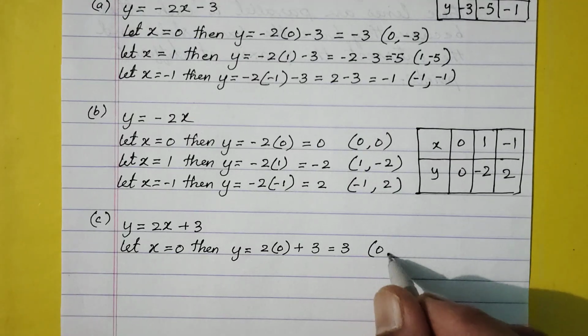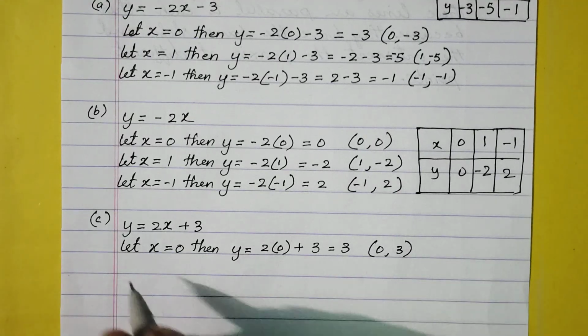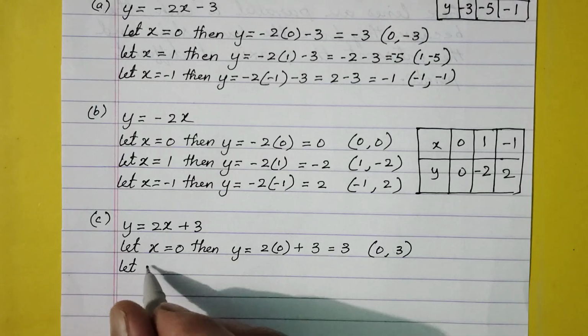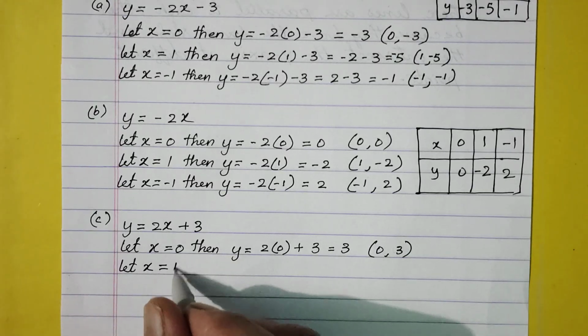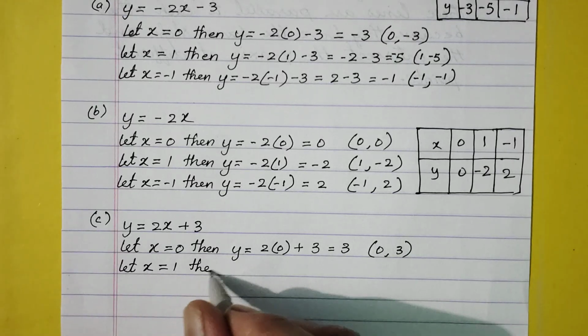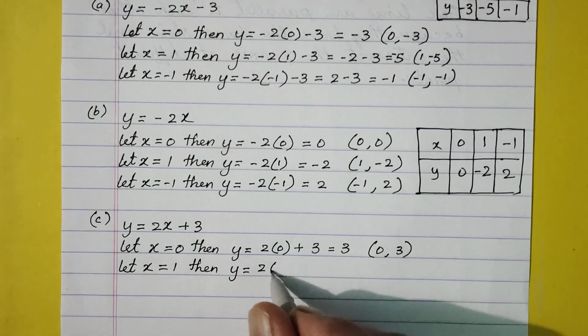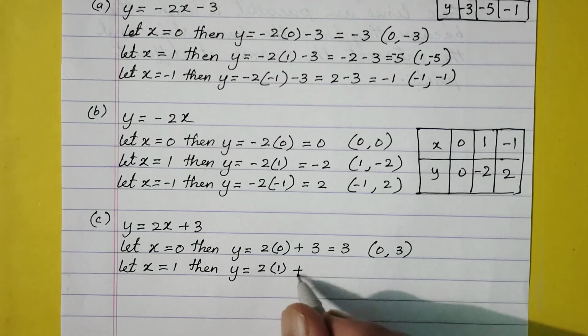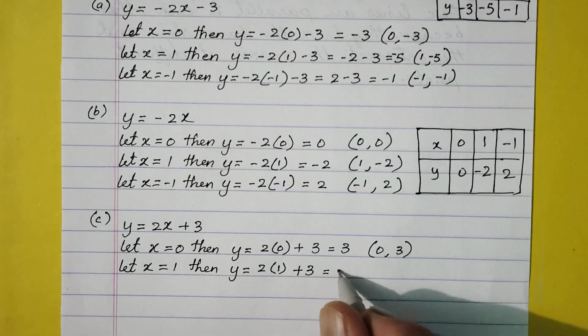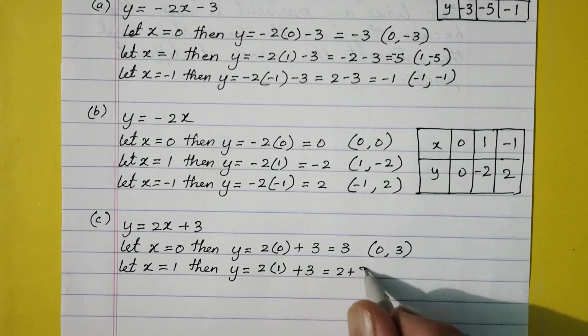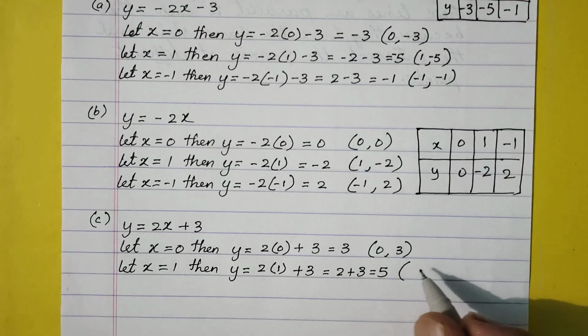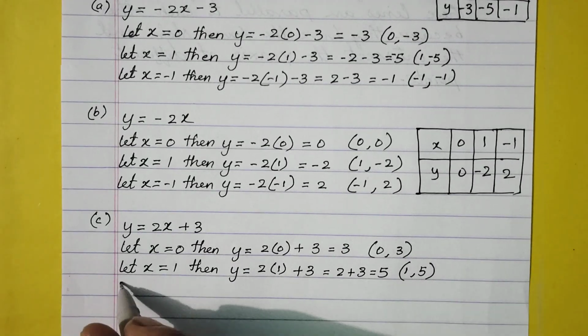So 0, 3. Let x equal to 1, then y equal to 2 into 1 plus 3, that's equal to 2 plus 3, that's equal to 5. So it is 1, 5.